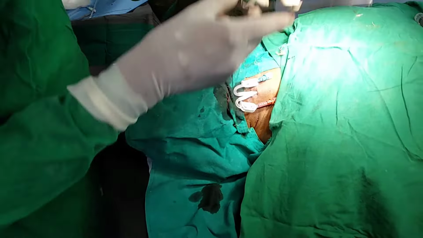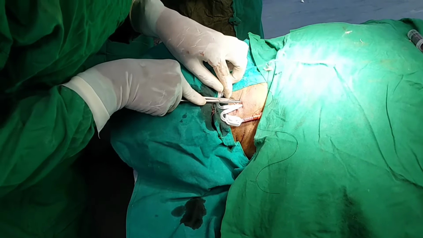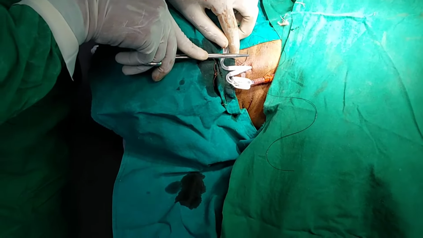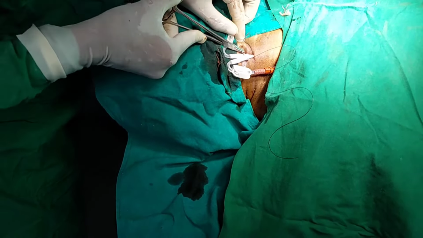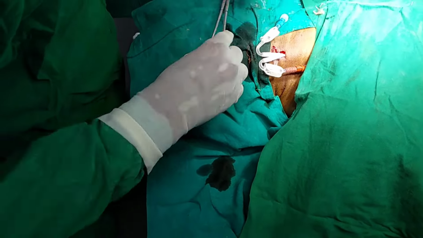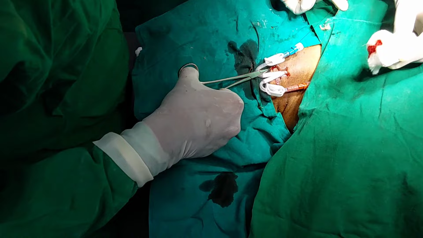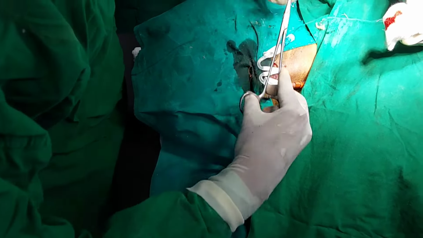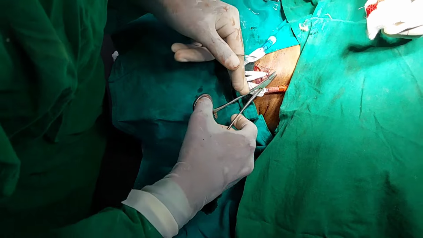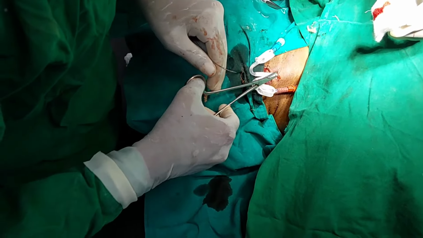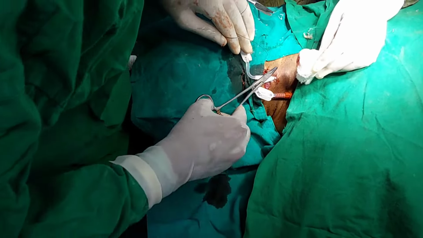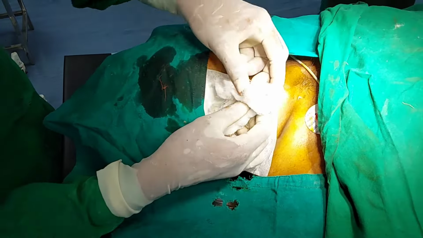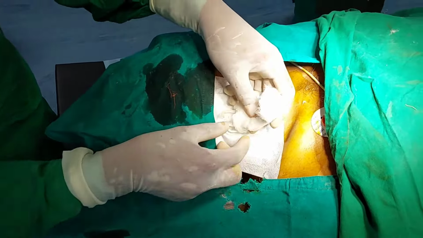After confirmation of the patency of both lumens, fix the catheter using non-absorbable suture material. Here we have used nylon 2-0. See, here the suture is being taken. After suturing, you have to apply a sterile dressing. The suture is taken over one side. The same suture is taken on the other side. Sterile dressing was done. Then cover the tip of the lumen with a sterile pad.